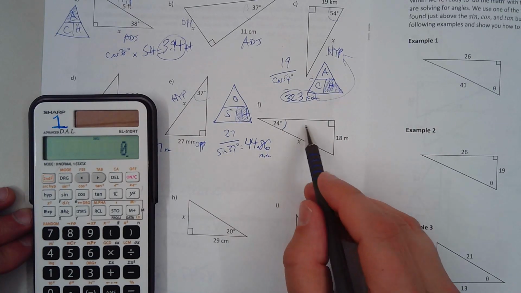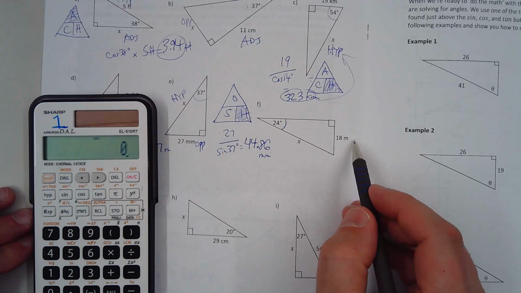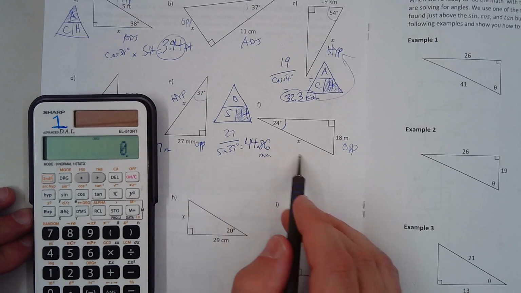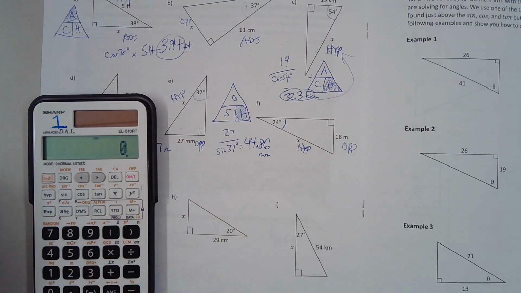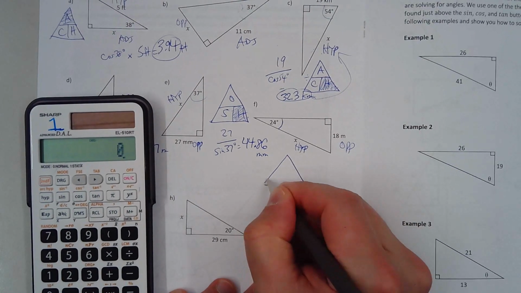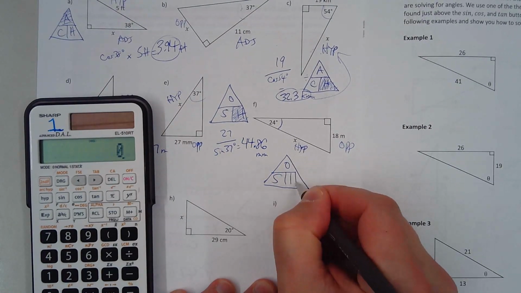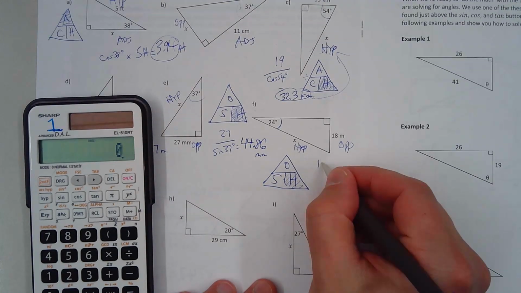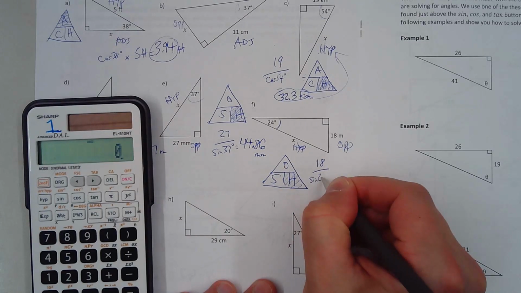This is the angle we're using. So this side over here is called the opposite. And this side here is adjacent to the 24 degrees, but it's not the adjacent side because it is the hypotenuse. So opposite over hypotenuse is which one? Yeah, sine. Sine equals opposite over hypotenuse. And the hypotenuse is what we're looking for, so it looks like it's a division question. So it's going to be 18 divided by the sine of 24 degrees.